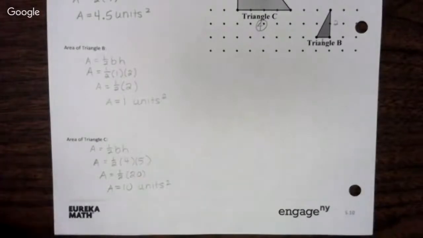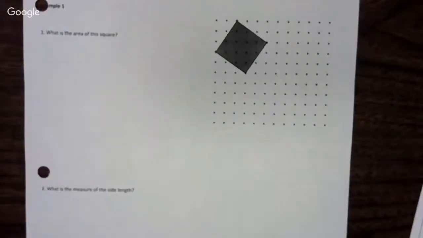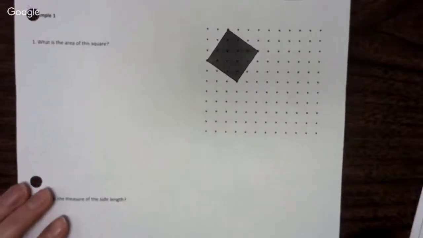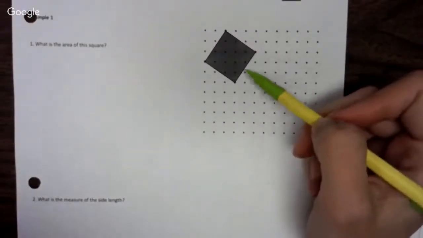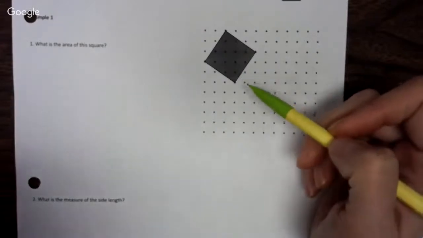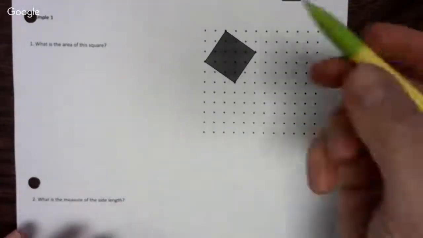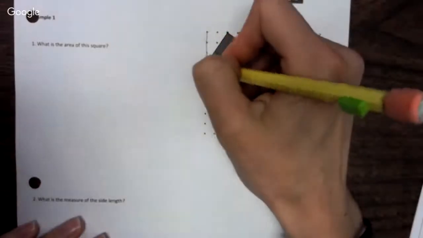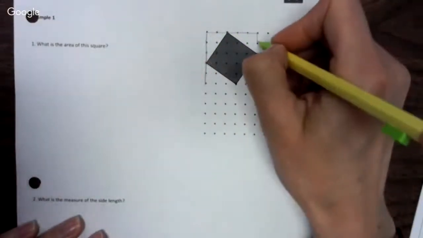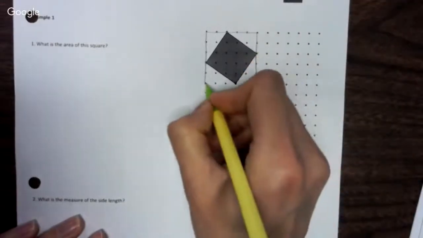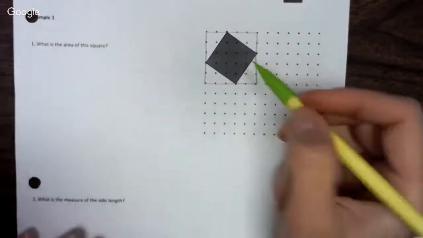Let's turn to the next page. We're going to go to example 1, and we're going to start finding the area of a square that is tilted. So it says, what is the area of this square? Now, we can't figure out this diagonal piece. We can't figure out what that length is. So what I'm going to do is draw a box around it, because if I draw a box around it, then I know how to find the area of the whole thing.